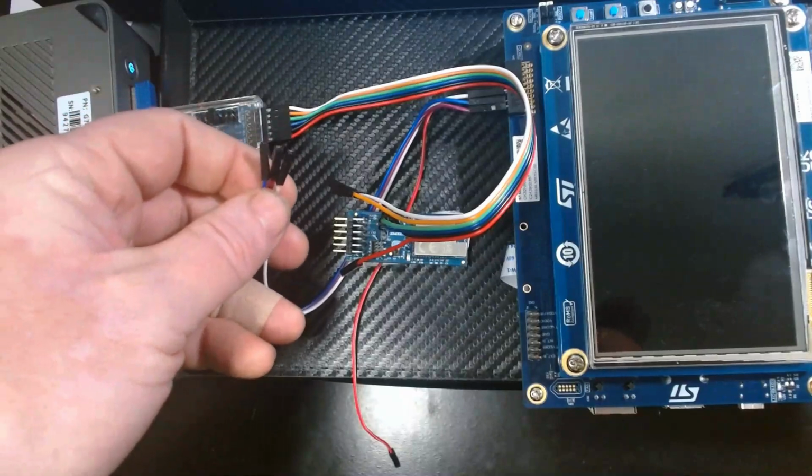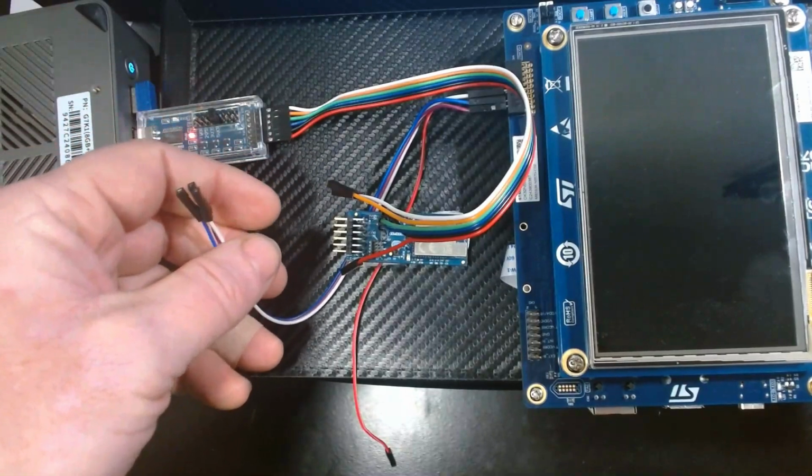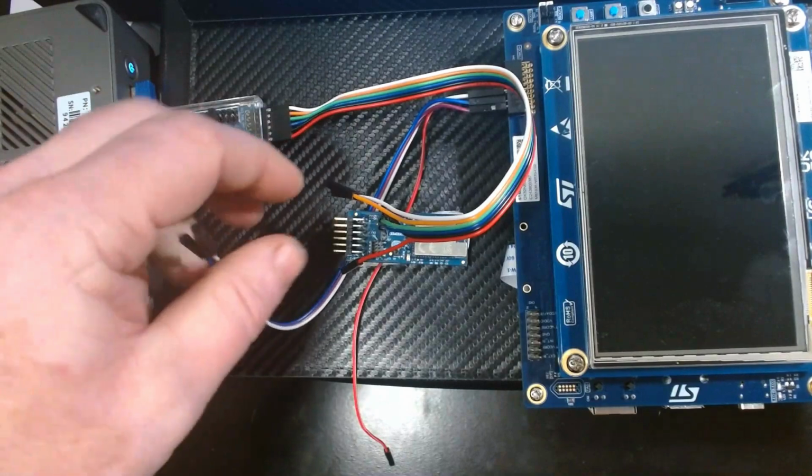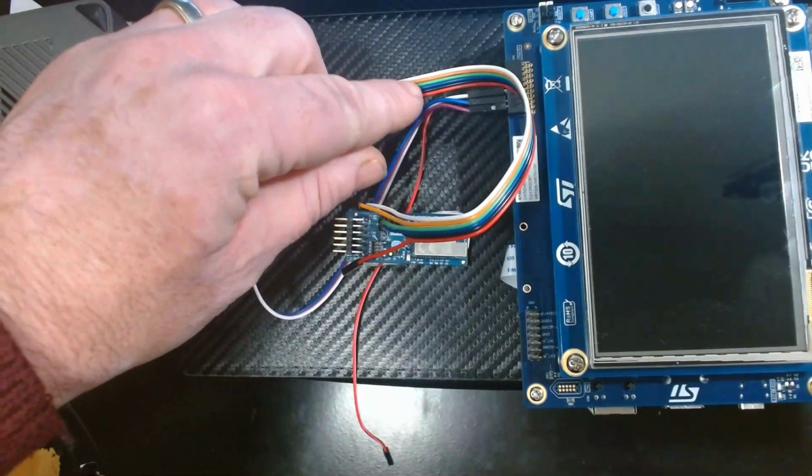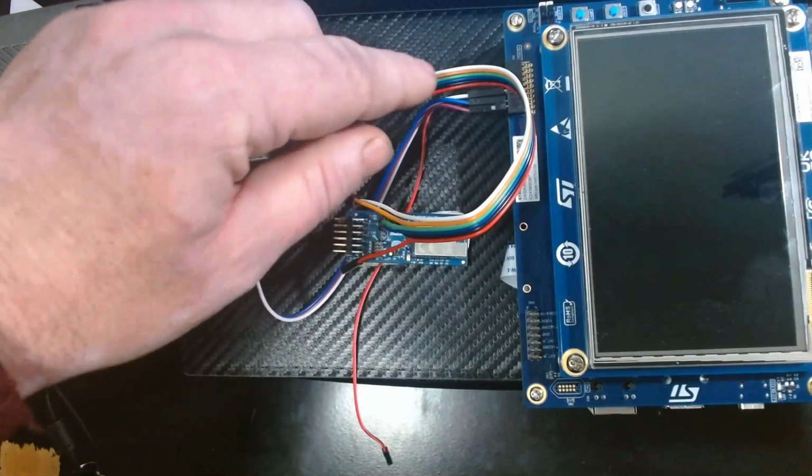So to do that, we use the STMod interface, which has a UART along with power, and there are some adapters that you can use.